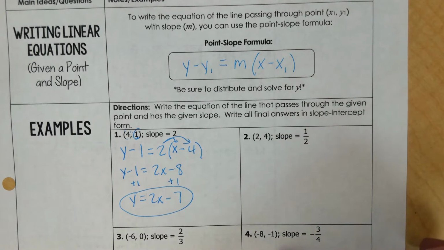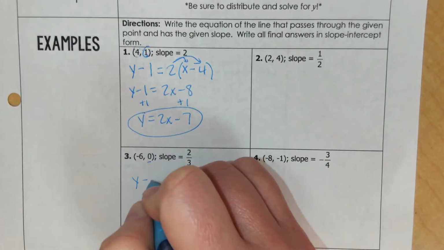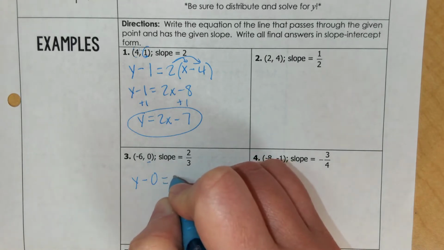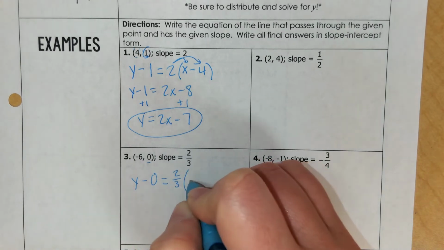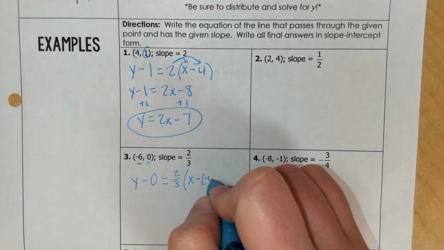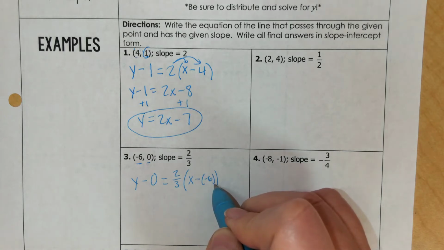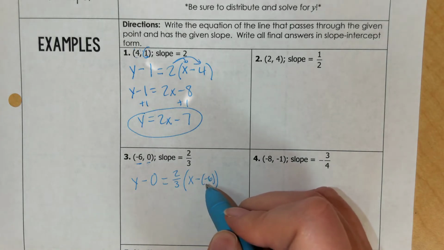Okay, so another example, same thing, we're going to use the same formula. We're going to have y minus the y value, which is 0, which is equal to the slope of 2/3 multiplied by x minus the x value here, which is -6. And notice I went ahead and stuck that in parentheses because it's minus a -6, so we don't want to get tripped up on that.